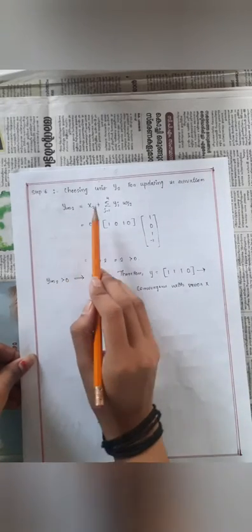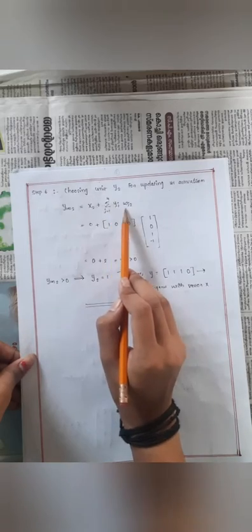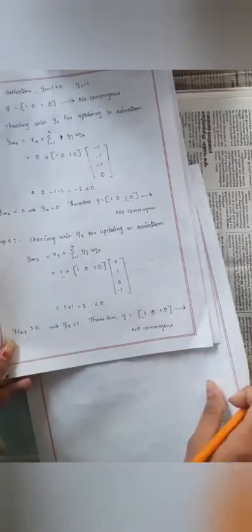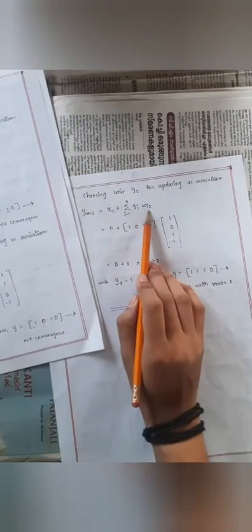Step 6, choosing unit y2 for updating its activation. So what is the equation for y2? Y_in2 is equal to x2 plus summation of j equal to 1 to 4 yj into wj2. So what is the value of x2? Our new matrix is this, so the x2 value is 0. So 0 plus, what is yj? This is our new yj matrix. So we write it as this, and what is wj2?